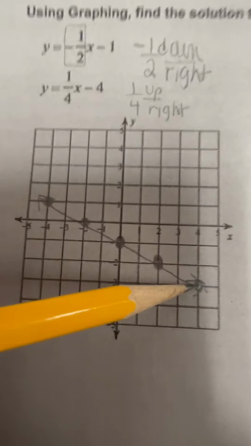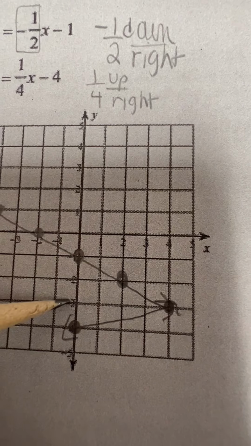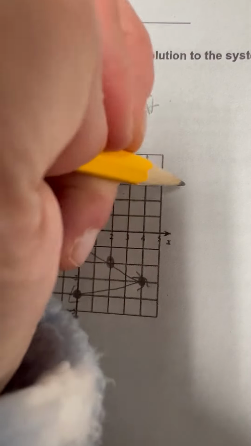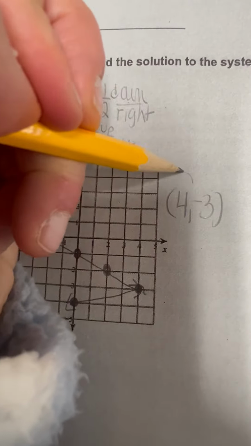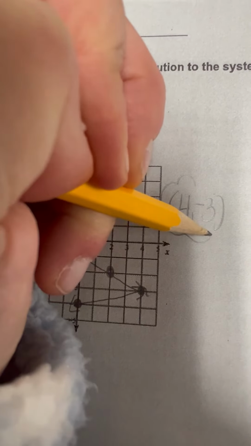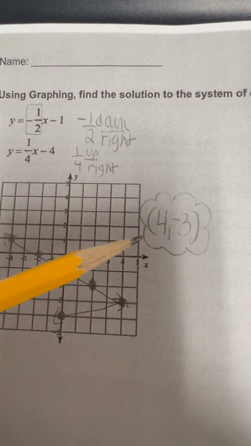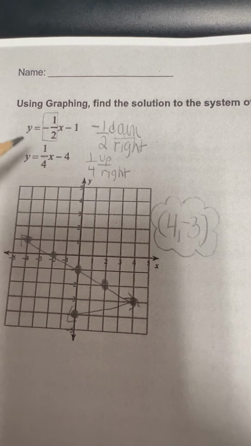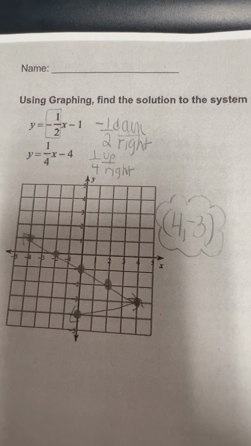This right here is the intersection point. So if you can see that, it is at 4, -3. So my answer for this problem is going to be 4, -3. And using graphing, that is the one spot where they intersect, so you can visually see that. And what that means is that the x and the y coordinates, when plugged into each of these equations, will make both of those equations individually true.